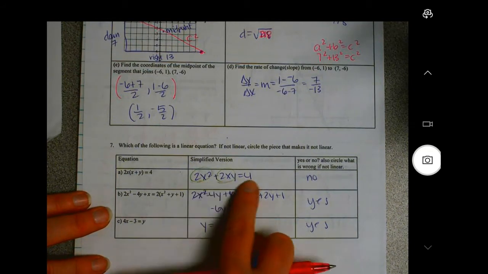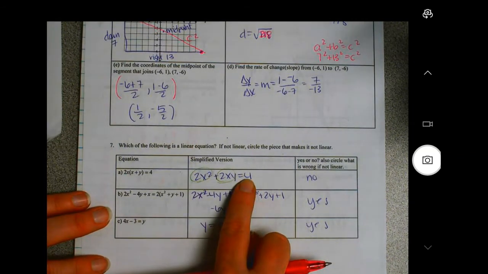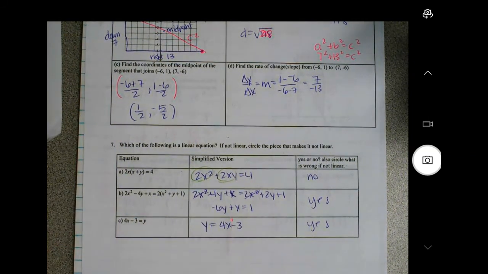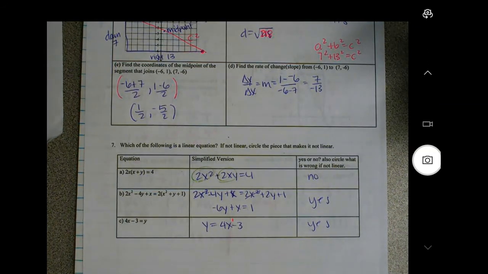I don't know what this one looks like. Like, this one's hard to graph. So it's nice to know that's not linear. I wouldn't ask you to graph it. That was the point of that.